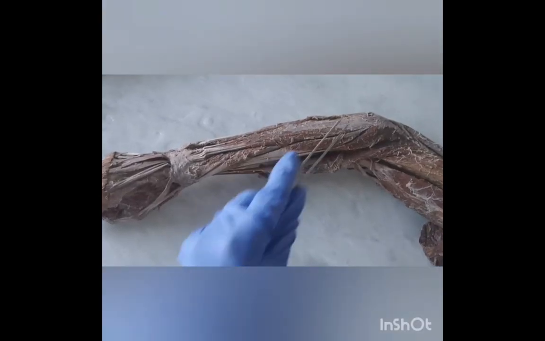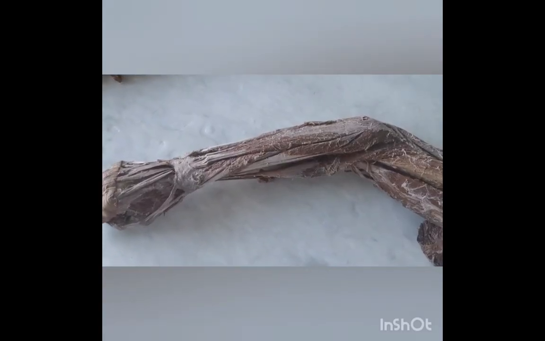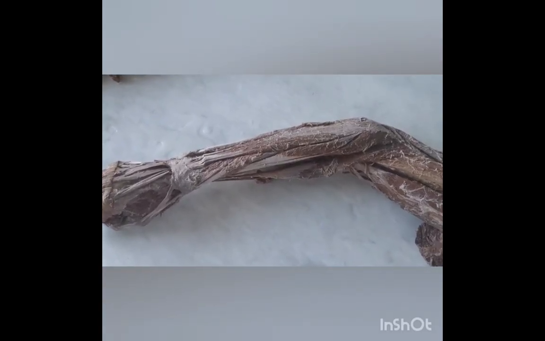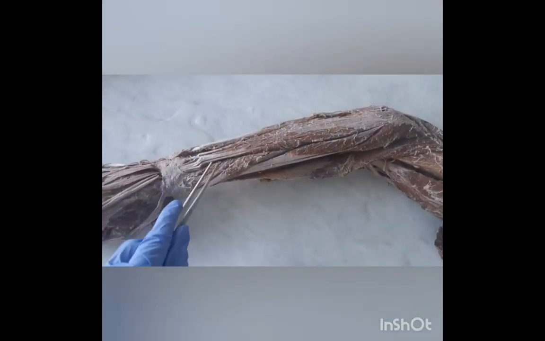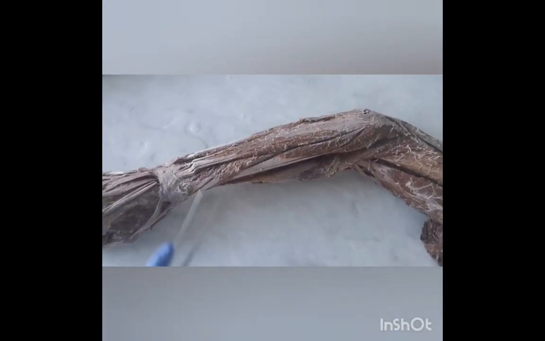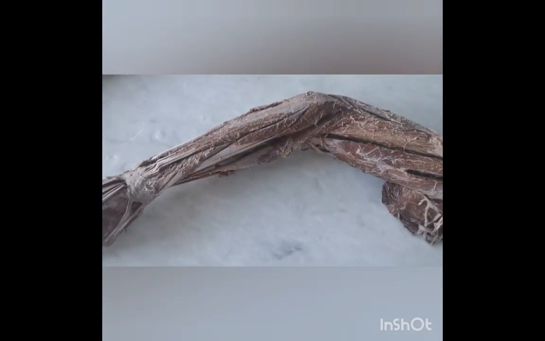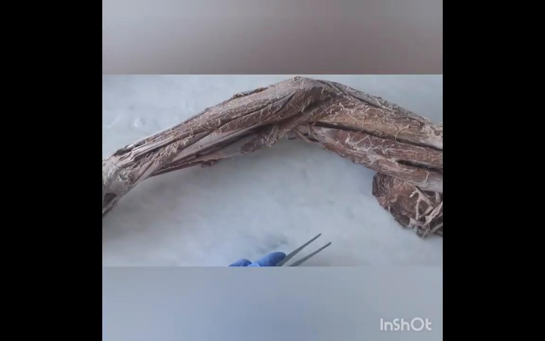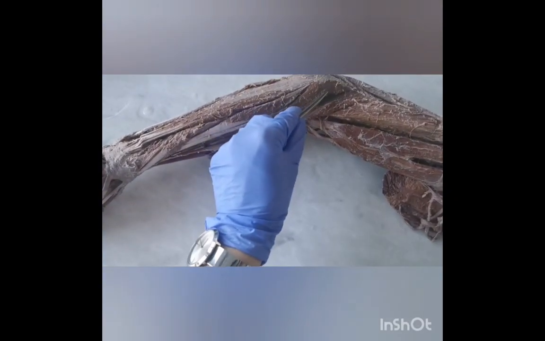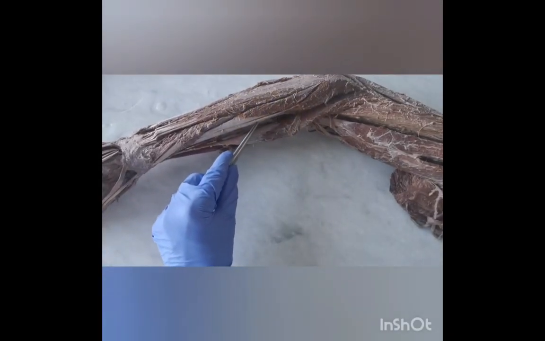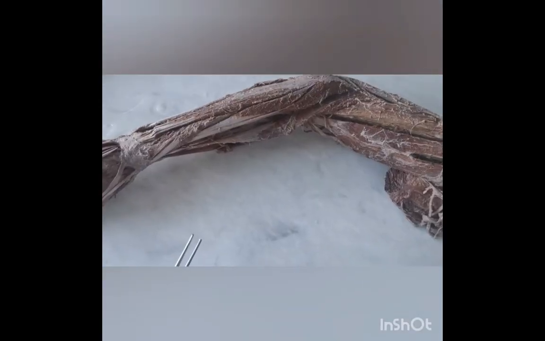We are looking at the posterior and lateral compartment of the forearm, and it is organized into three groups or portions: the lateral group, the superficial posterior group, and below it the posterior deep group. In the lateral group, there are three muscles: the brachioradialis muscle, the extensor carpi radialis longus, and extensor carpi radialis brevis.